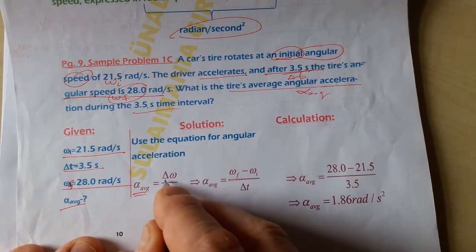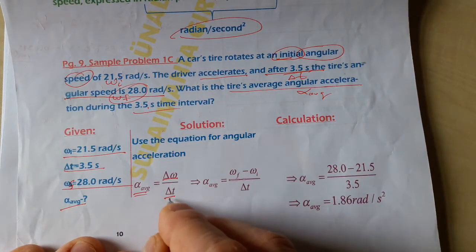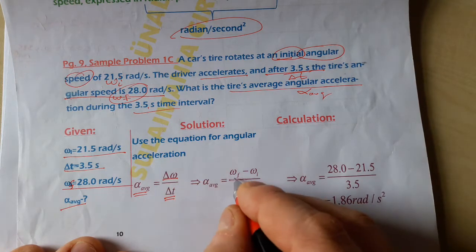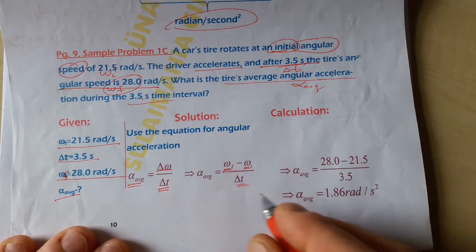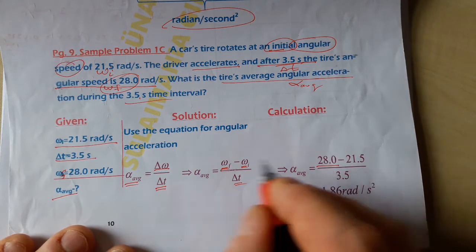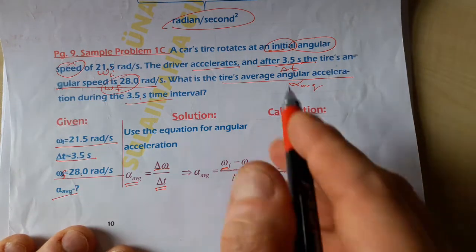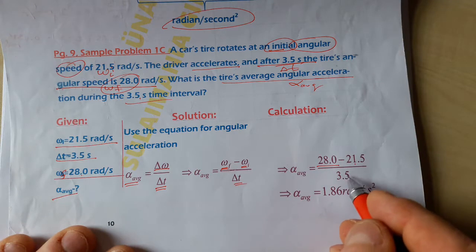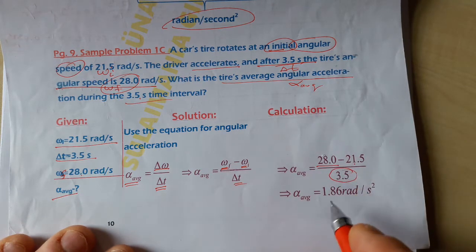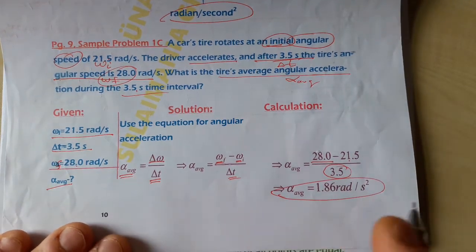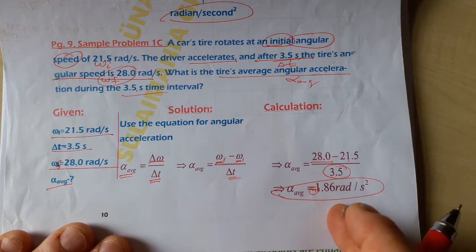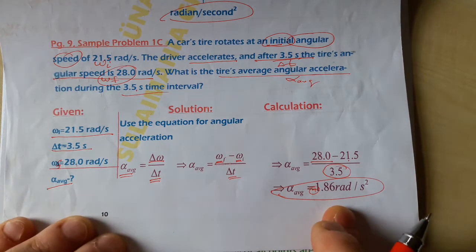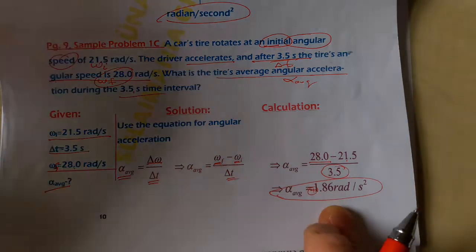Average angular acceleration is change in angular speed divided by time. So change in angular speed is final minus initial. Time interval is delta t. Final angular speed is 28. Initial angular speed is 21.5. Time interval is 3.5 seconds. When we divide them, we get the answer as positive. So this positive represents that it is speeding up, meaning the angular speed of the object is increasing.